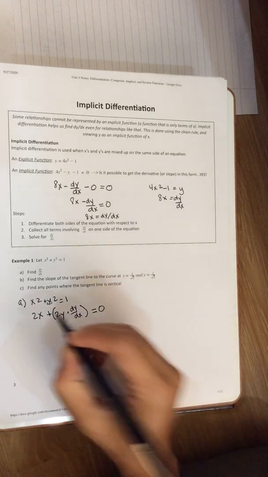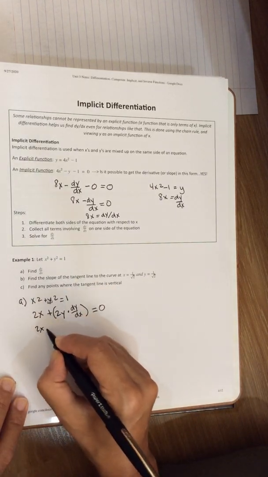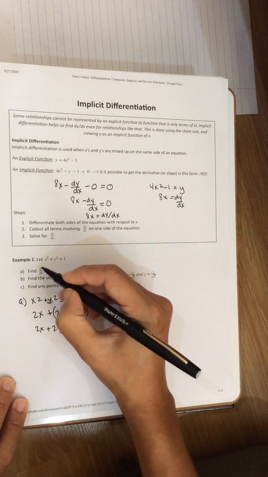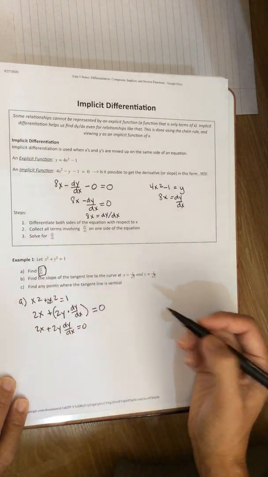0. So now if I rewrite this, I need to solve for dy/dx. So let's rearrange this equation.